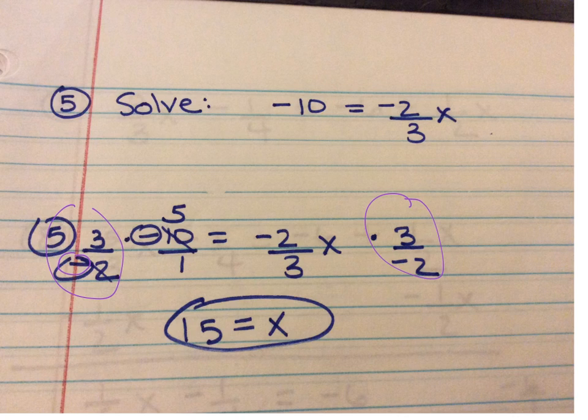When I take 3 over negative 2 times negative 10 over 1, the 2 goes into the 10 5 times. I've got 2 negatives. That makes a positive. So 3 times 5 is 15.